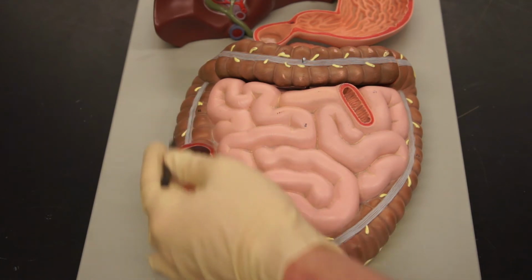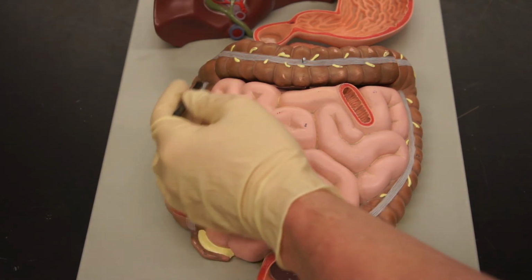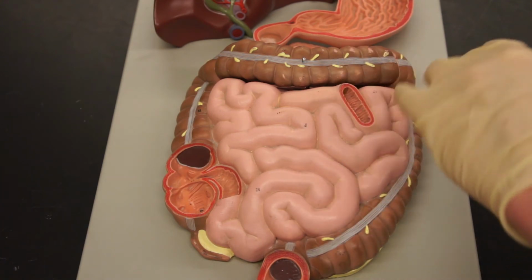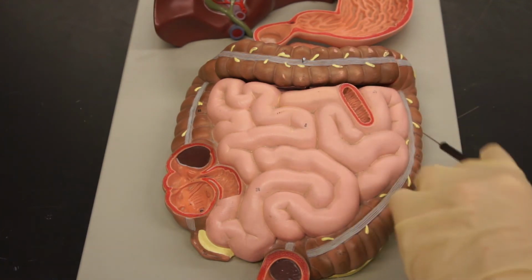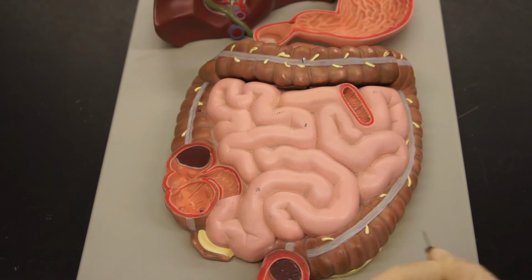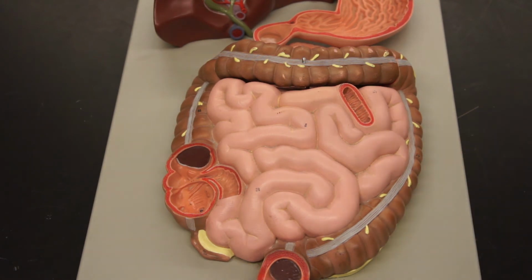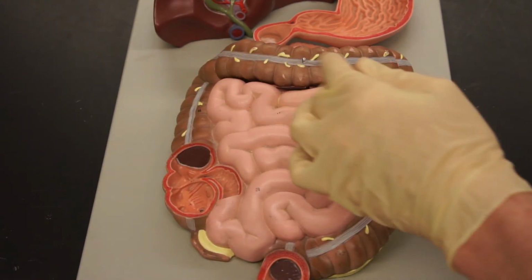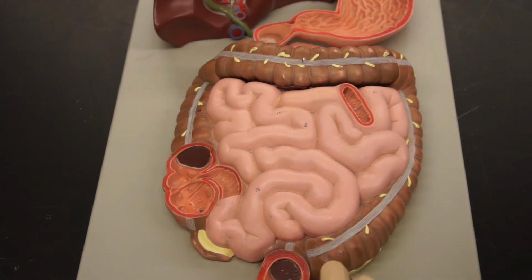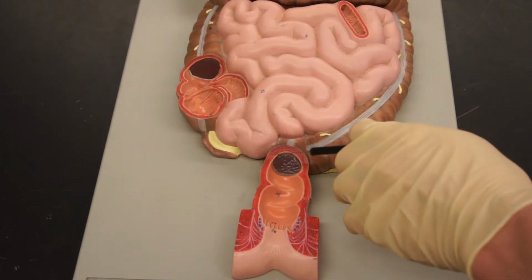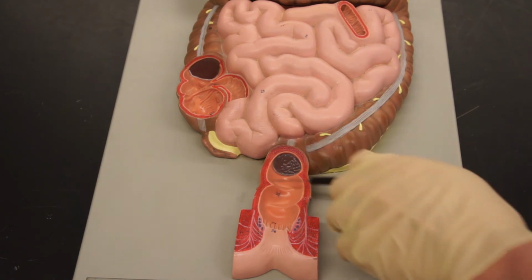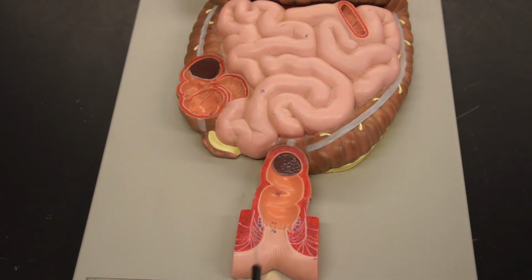This region of the colon is the ascending colon, with the right colic flexure, transverse colon, left colic flexure, descending colon, sigmoid flexure, sigmoid colon. These bumps are haustra, and this band is the tenia coli. After the sigmoid colon, we have the rectum, and in the anus, we have the internal anal sphincter and the external anal sphincter.